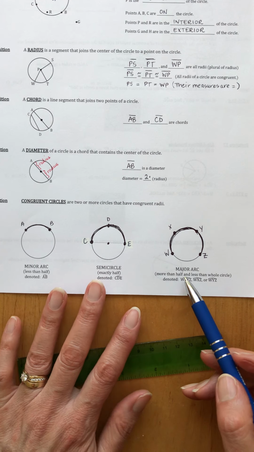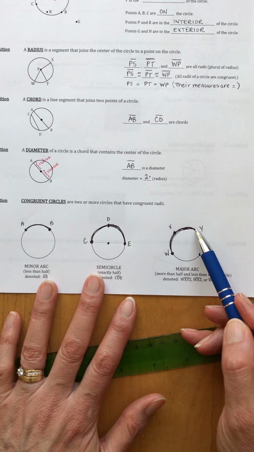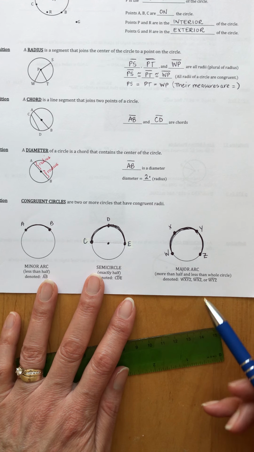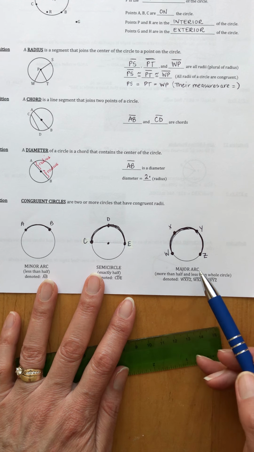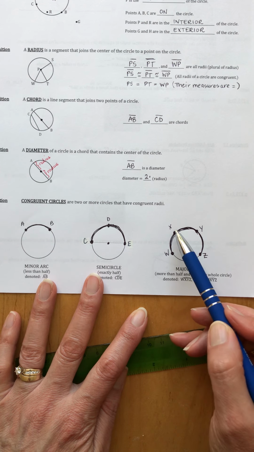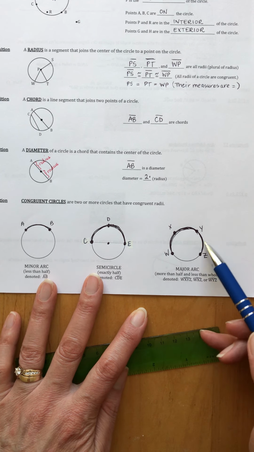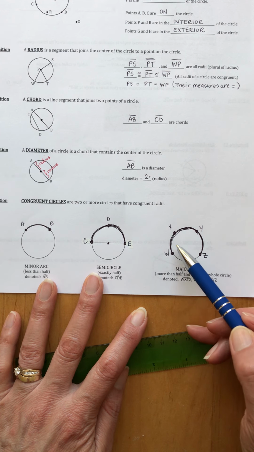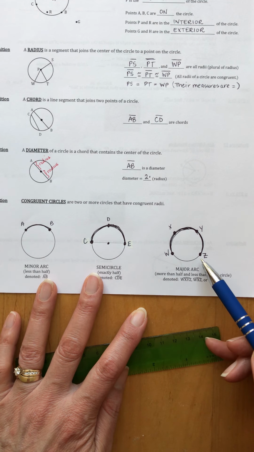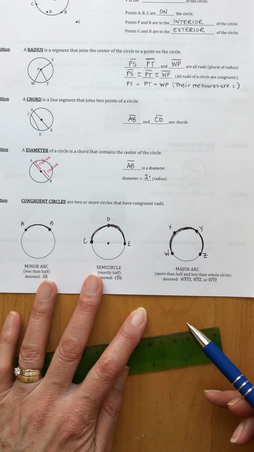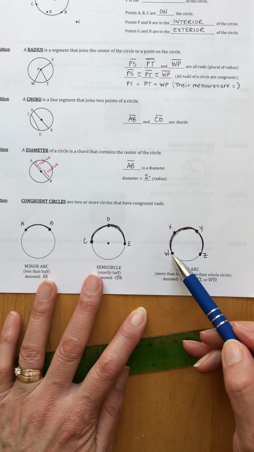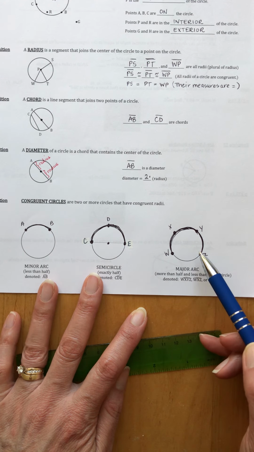Okay, so how can we denote it? Well, we can denote it as W, X, Y, Z. Use all of those. Or we just really need 3 to say the path. So W, X, Z would work. W, Y, Z, or even backwards. You could say Z, X, W. But you don't want to just say W, Z because that could be this one here.